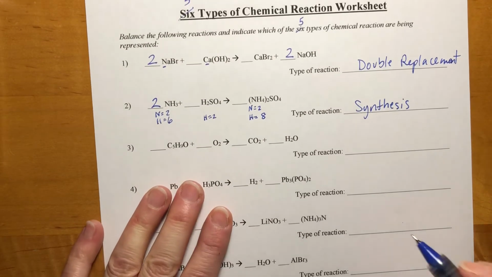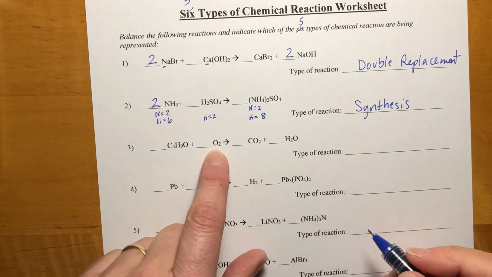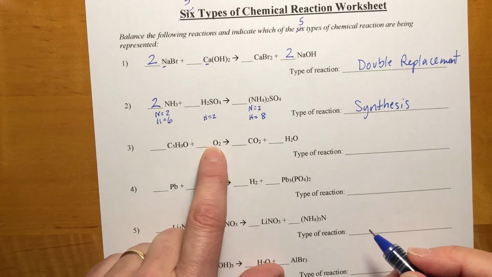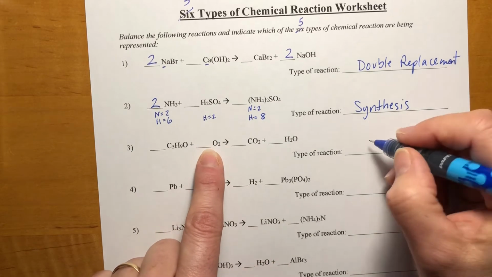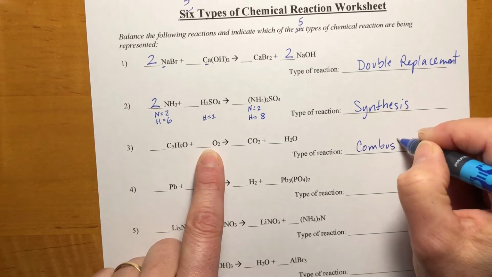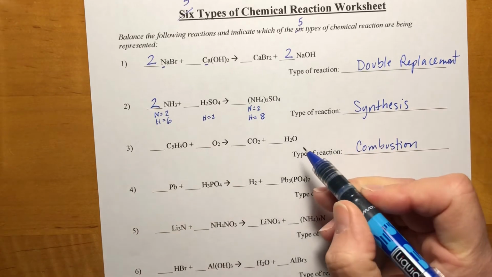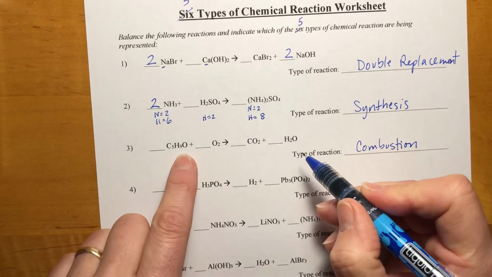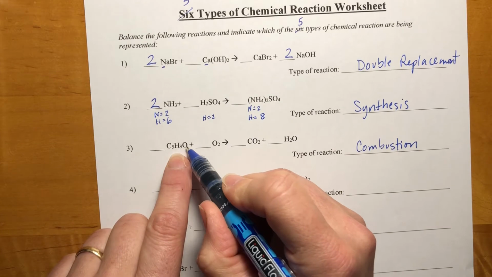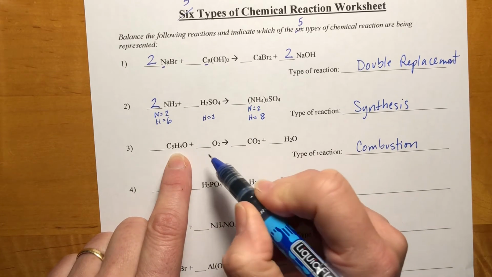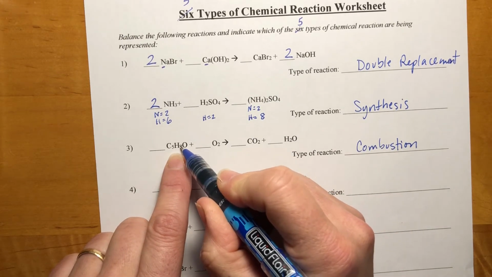This next reaction, look what we got there. One of the reactants is oxygen. When one of your reactions is oxygen, it's a combustion. This one is very difficult to balance because of this single oxygen here, and that a 9.